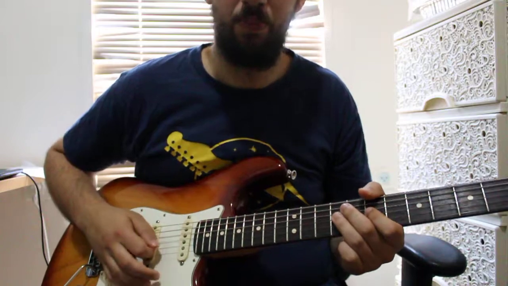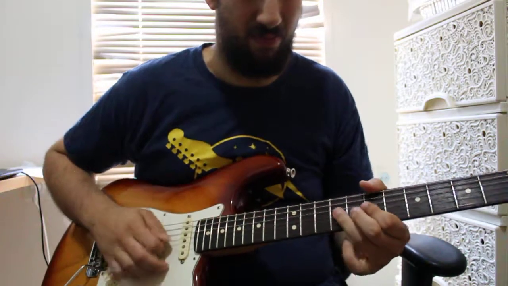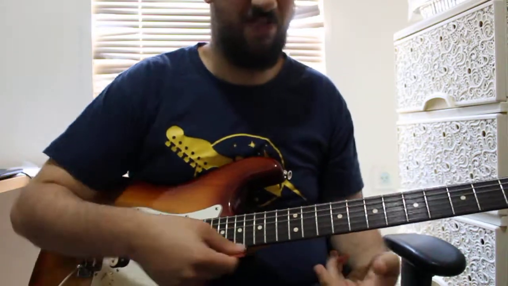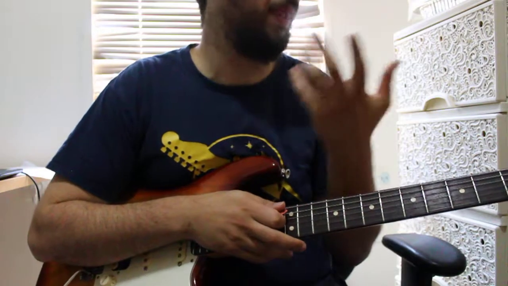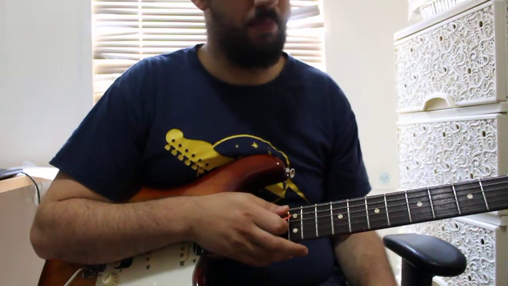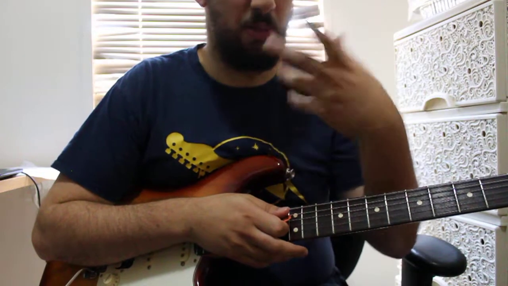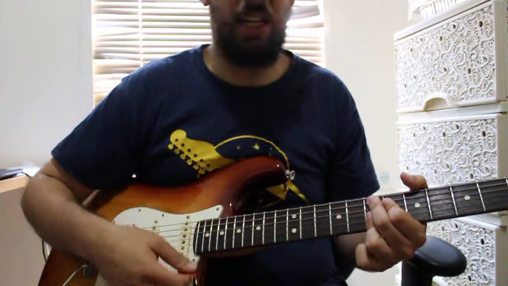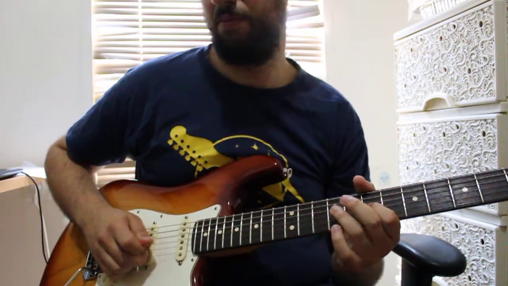And then go into a different inversion. So how are we going to do this? First of all, you're going to draw notes from the scale you're playing over. So if it's an E, you play E minor pentatonic or something like that.